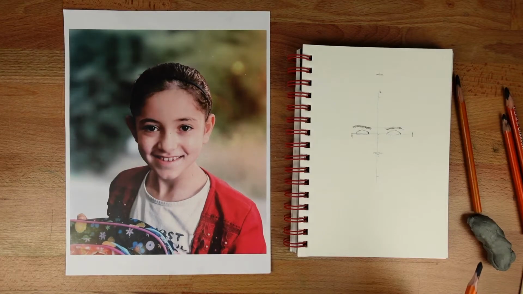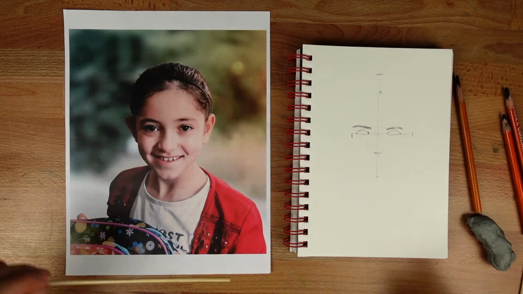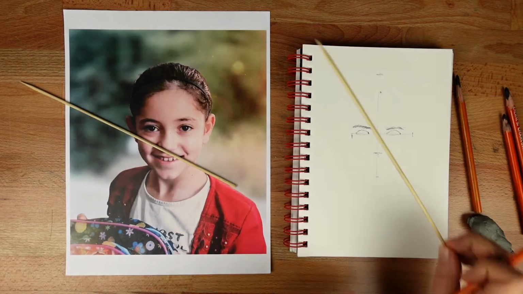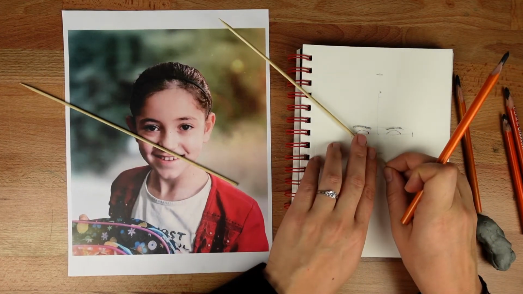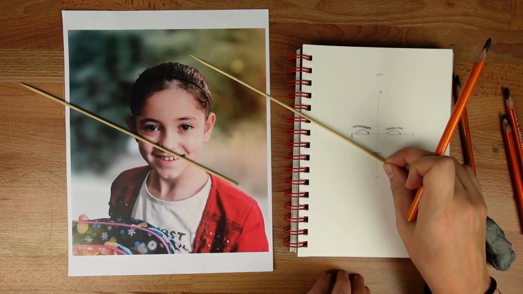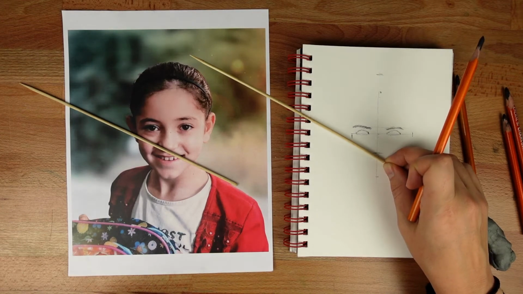Now that I found the eyebrows, the angle, I'm going to show you how to find the angle of the nose. I'm going to lay down these skewers the same way I did the eyebrows. So that one will go there. And this one will go right here. Now I know that on the left side of her nostril, it's going at this angle. So I'm going to fill that in on both sides, and then we'll come back and do the mouth.